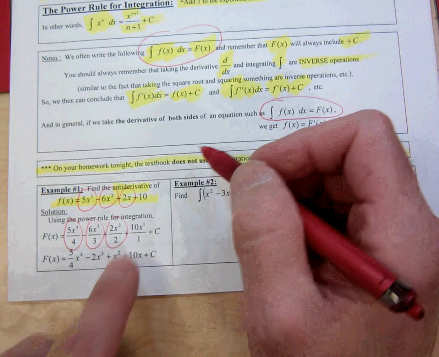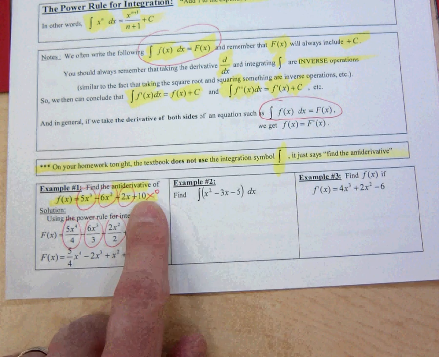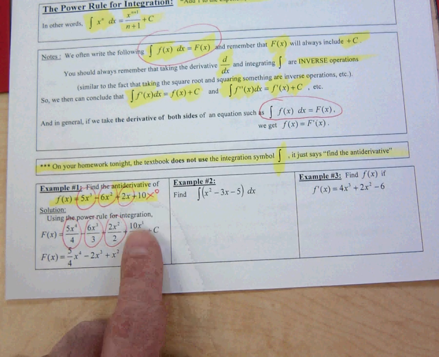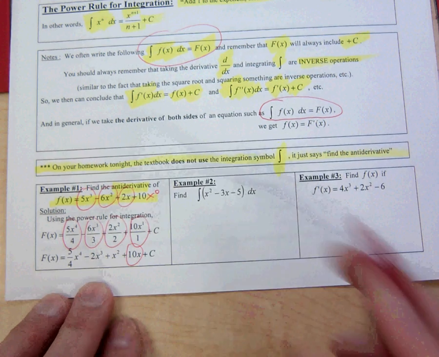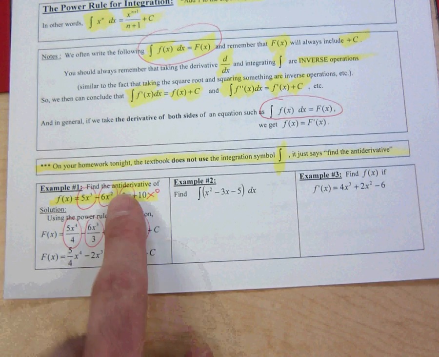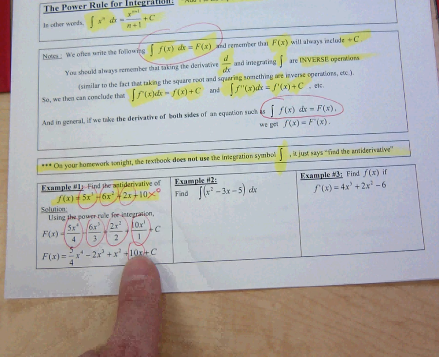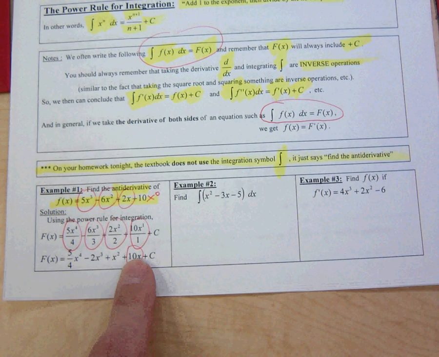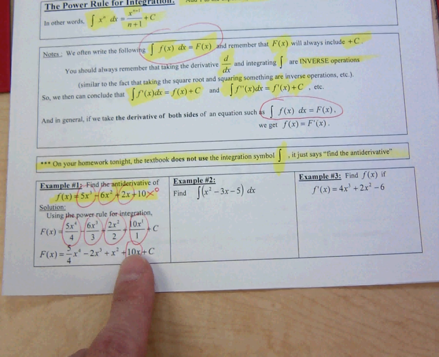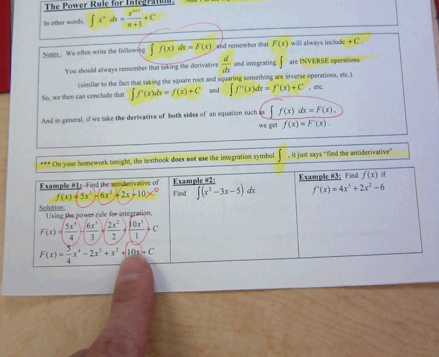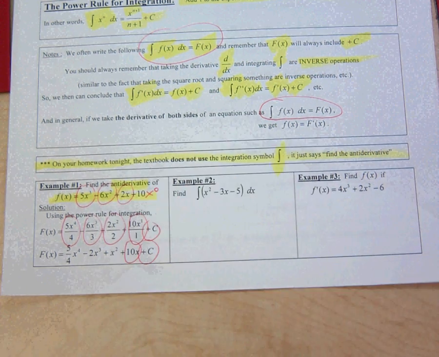Now, technically, this is 10x to the what right now? It's 10x to the 0. So if you add 1 to the exponent, divide by your new exponent, you get that, which is just what? 10x. So instead of going through all that, what's the shortcut? What's the antiderivative of 10? 10x. What's the antiderivative of negative 6? Negative 6x, right? Assuming you're integrating with respect to x. Does that make sense? And then don't forget your what? Plus c when you integrate.